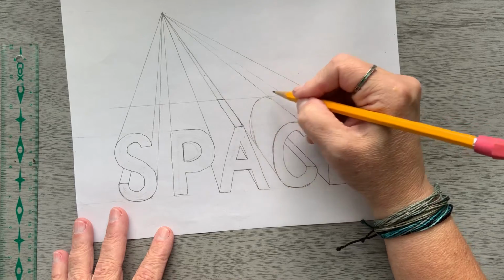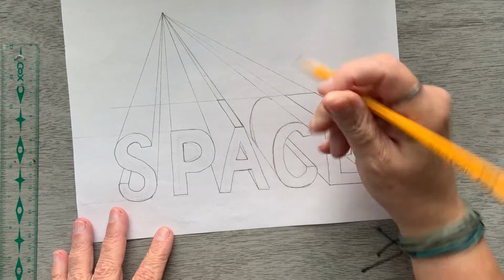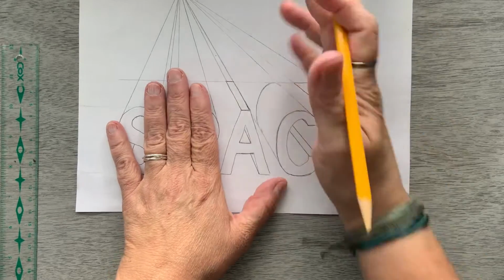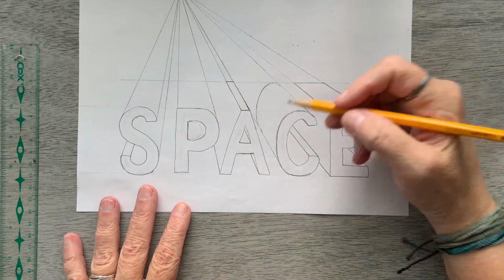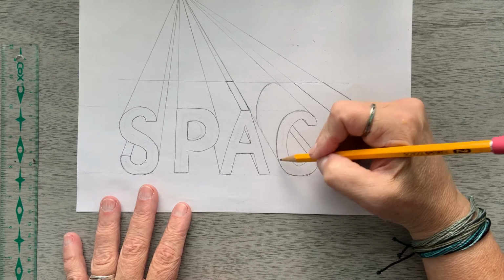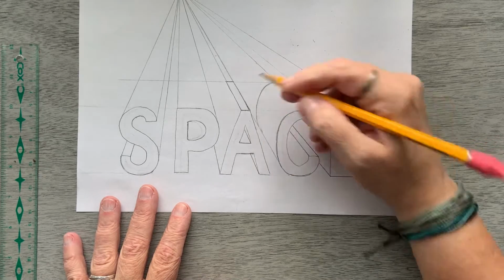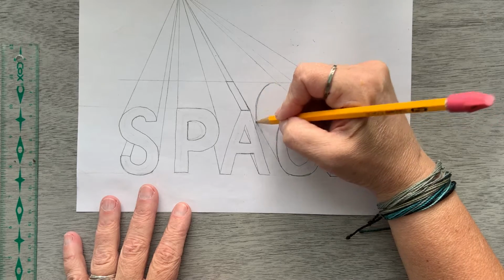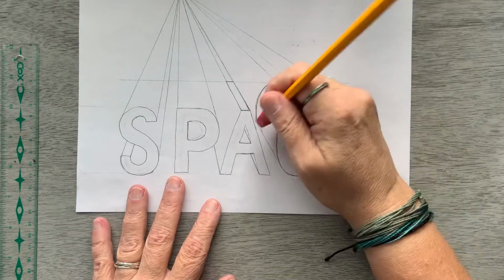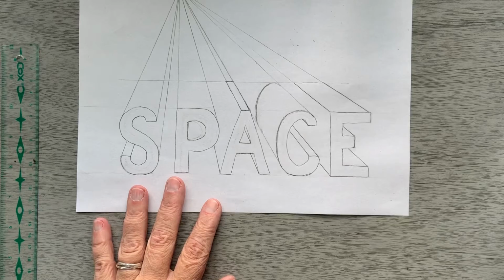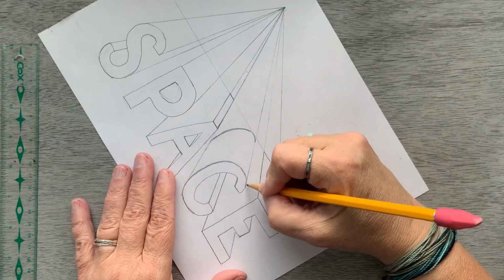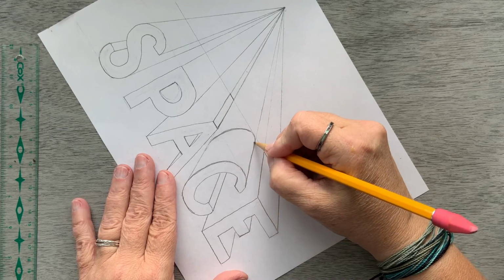So I'm going to redefine that and see if I can get it to, that's a little better. Let's see, up, over, up, over. Okay, so maybe it's a little more like that. That looks a little better. All right, and then I'm going to darken this line right here.